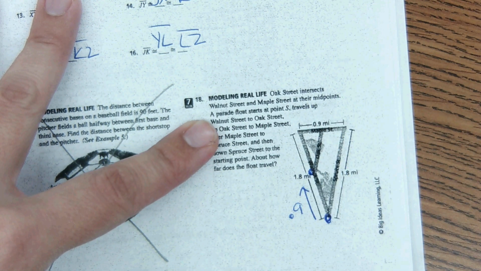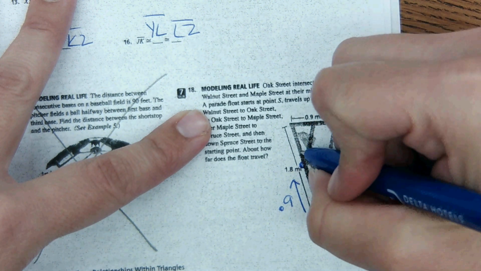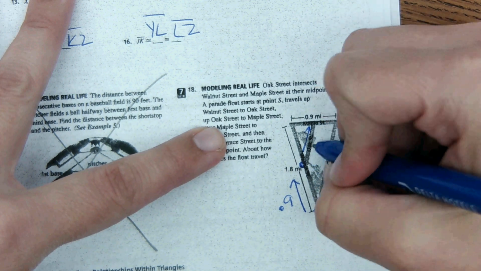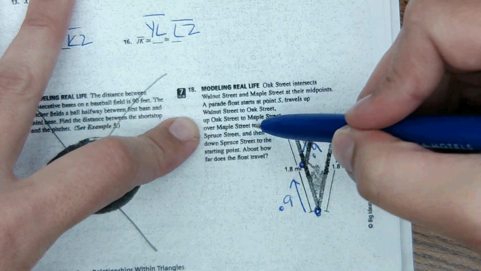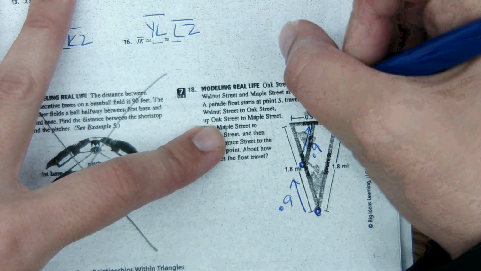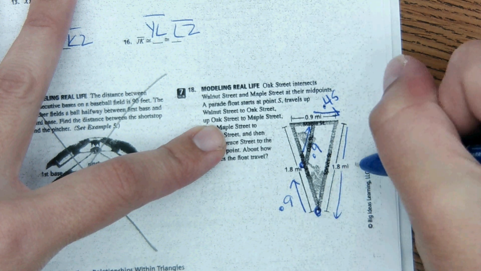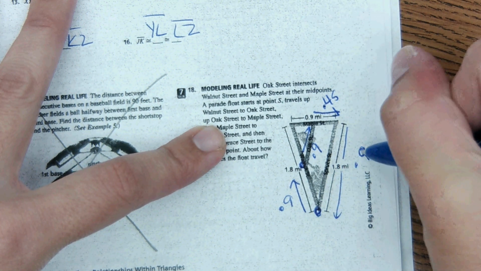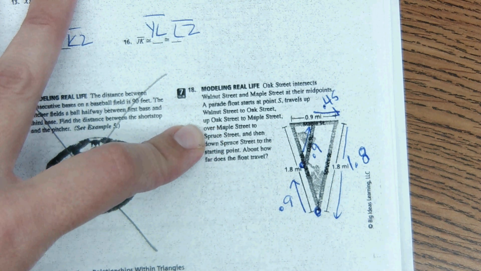So this would be 0.9 miles, which is half of 1.8. And then it says the parade float goes down Oak Street to Maple Street. The length of the mid-segment would be half of this segment here, which would be 0.9. And then the description says it goes down Maple Street to Spruce Street, which is half of 0.9, so 0.45. And then down Spruce Street, which would be 0.9. Or wait, not 0.9, 1.8, like the whole length.